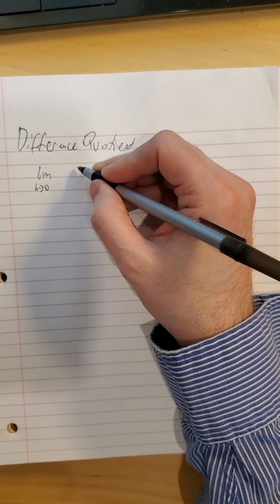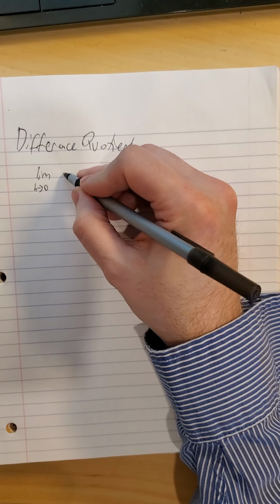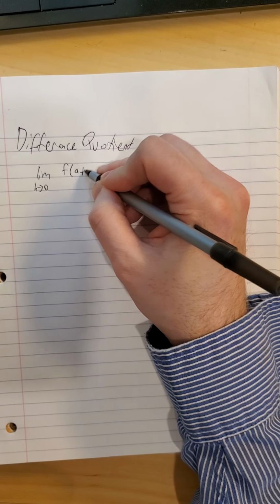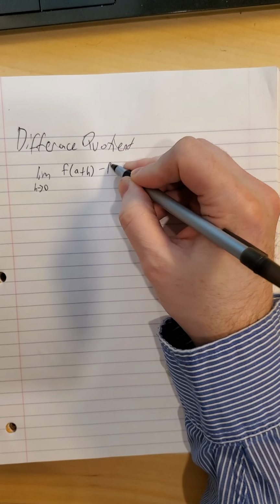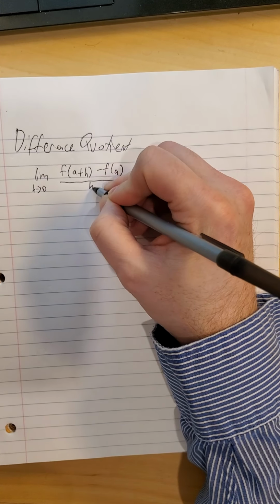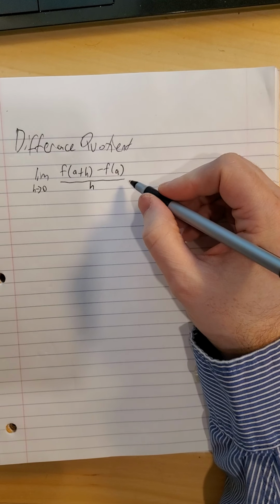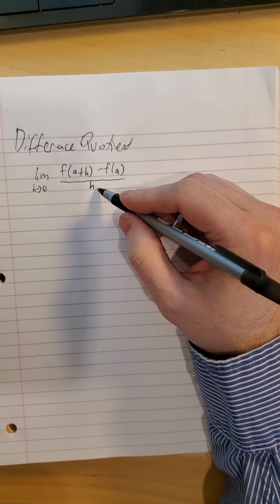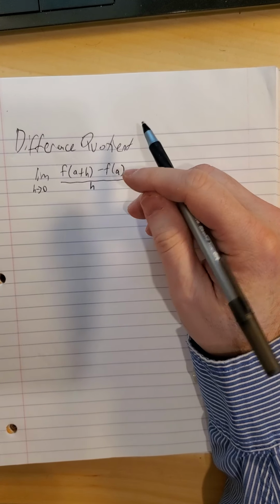So the difference quotient is going to be the limit as h approaches 0 of f of a plus h minus f of a, all over h. So it's as h approaches 0, not h is exactly equal to 0.